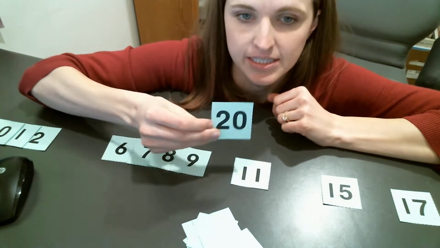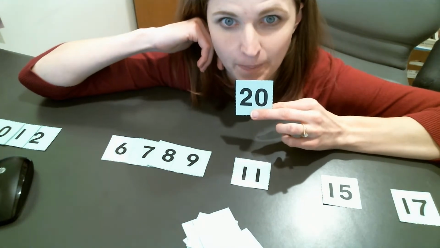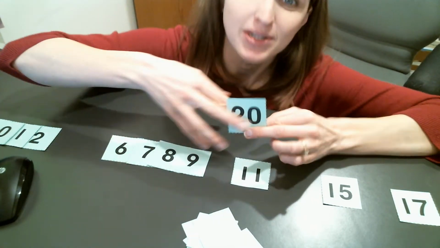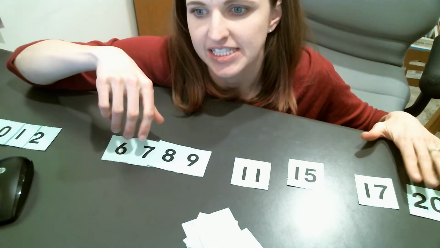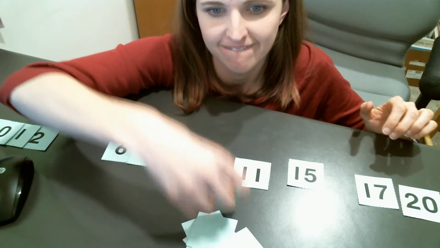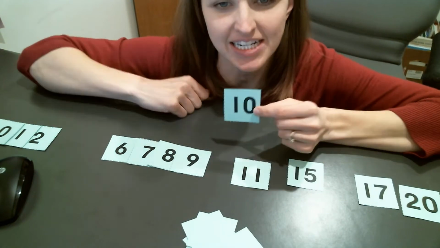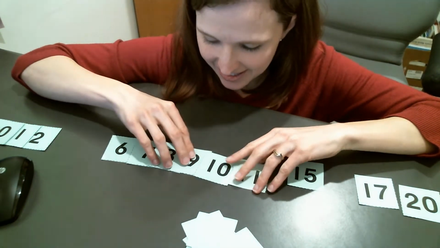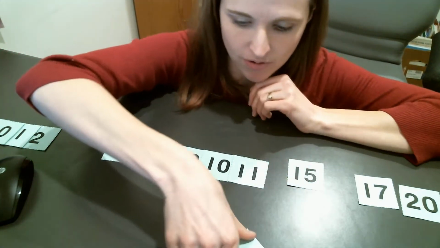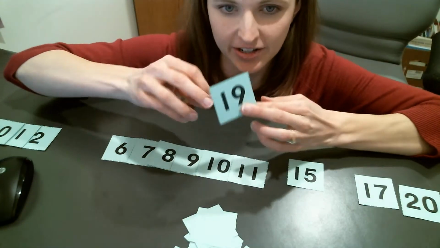Let's see what's next. 20. Where does 20 go? That's our biggest number, so we know it goes at the very end. You can't even see it. It's so far over. 10. Where does the 10 go? Right after 9. See how this works? We just keep drawing them and deciding where they go. Are you figuring out where yours go too?